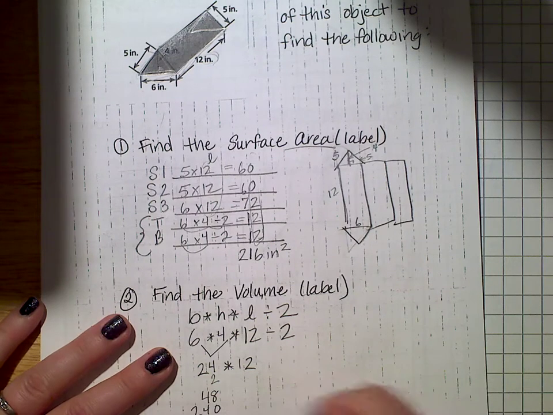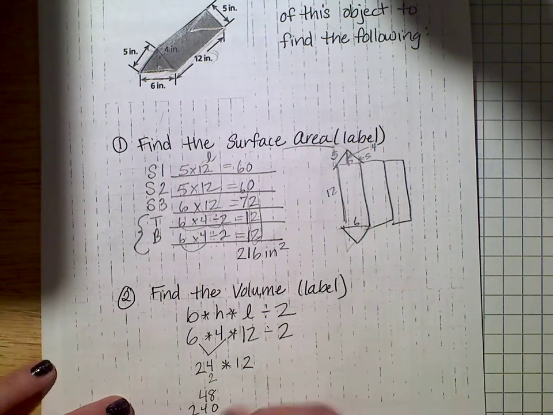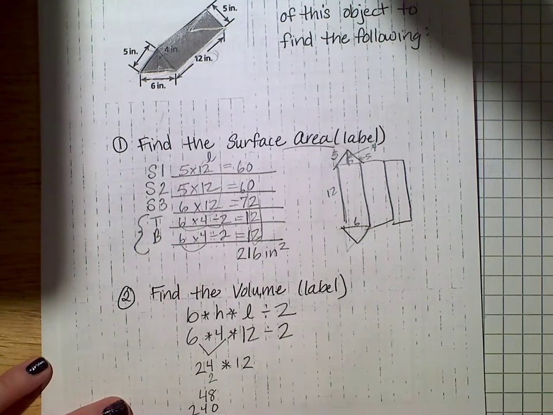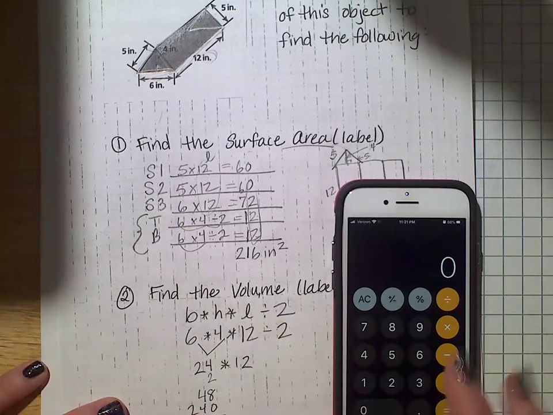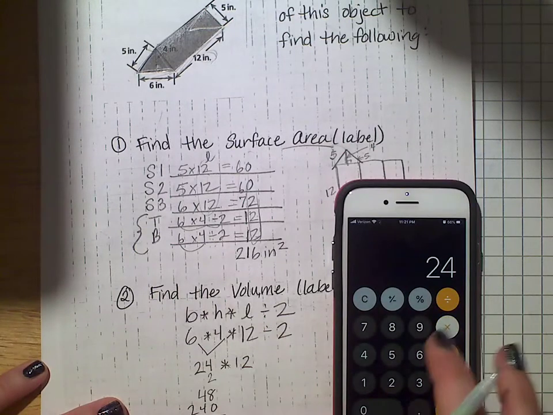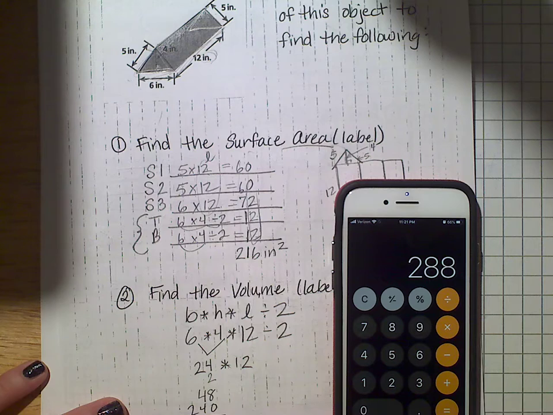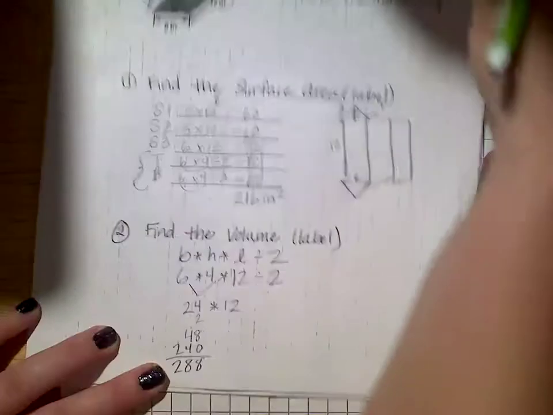Sorry, I spaced out for a second. So, I can check my work again on my calculator. 6 times 4 times 12 equals 288. Sorry about that.